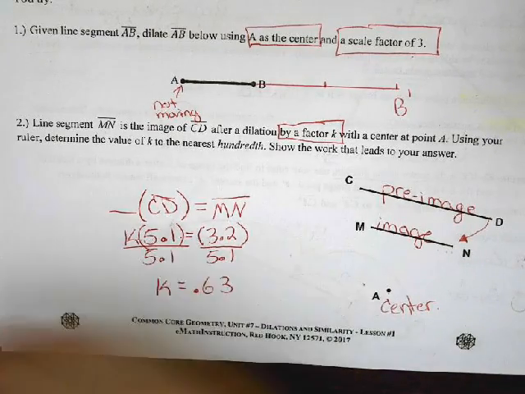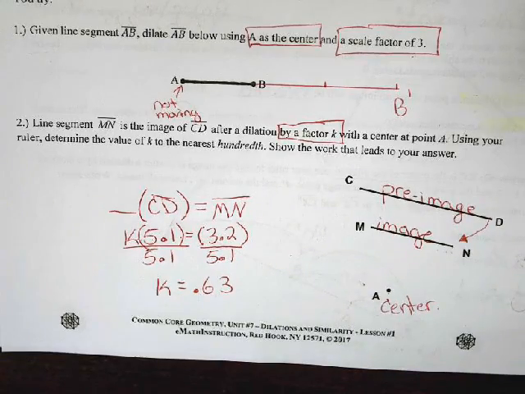Right, so that's the conclusion of this lesson. If you need any further help, please seek me in class.